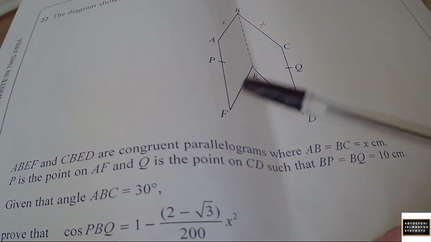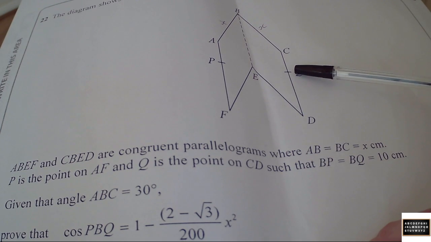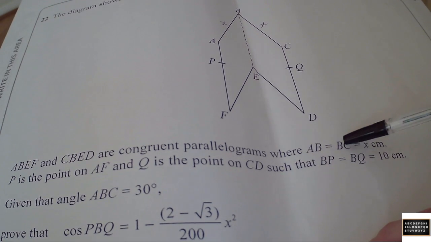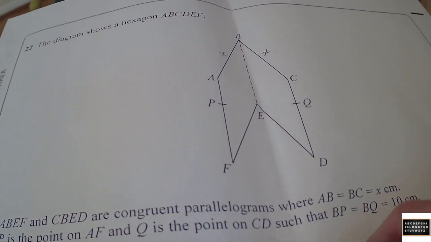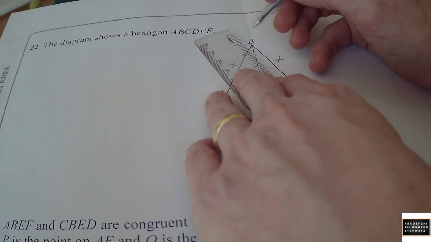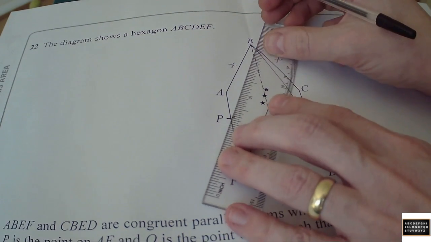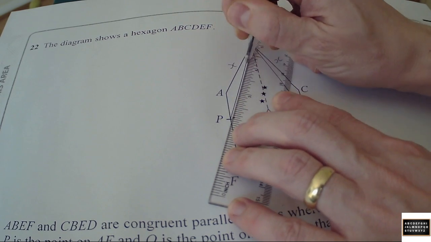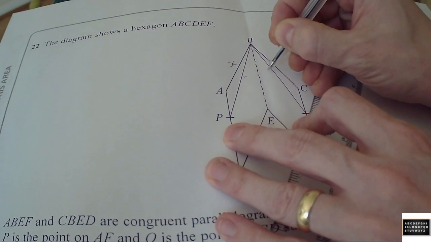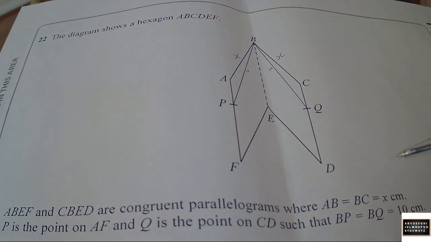It's saying P is a point on AF, so there's P, and Q is a point on CD, such that BP and BQ are both the same. They're both 10. So again, with my ruler there, I'm going to join those points in just to show where those 10 centimetre lines are. So I'm going to do that real quick. Okay, I'm going to write that in there. It's 10, 10, just to help me out there a little bit.